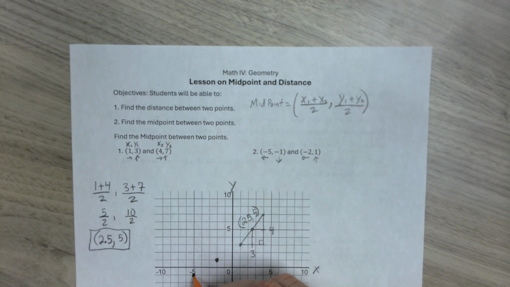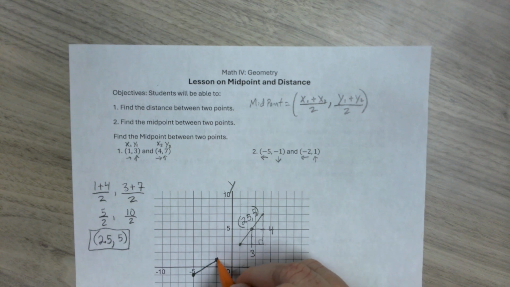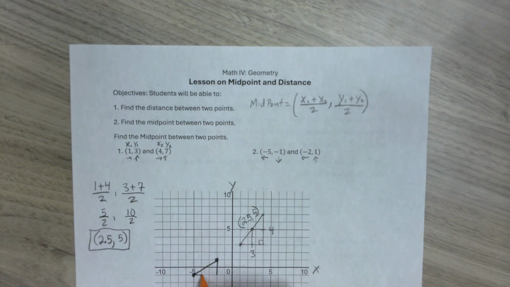I'm going to go ahead and connect the dots. And then we're going to do the same thing. We're going to drop a vertical from the highest point till it's even with the other one and draw a line over.